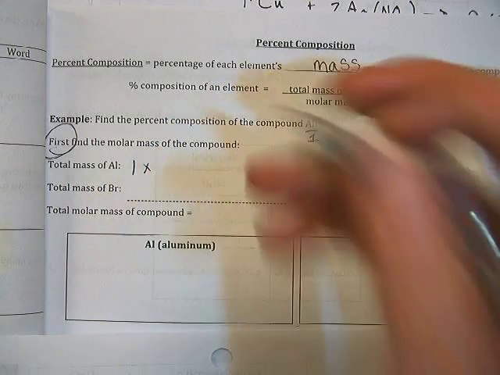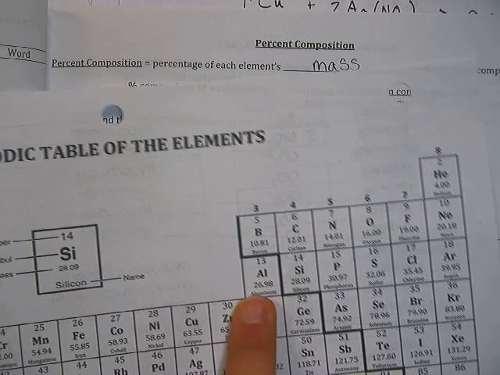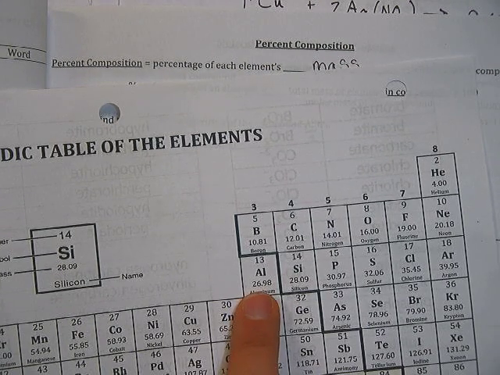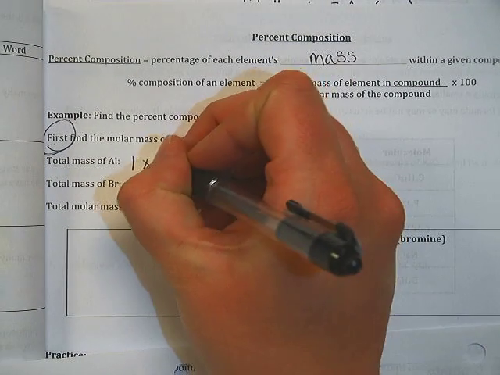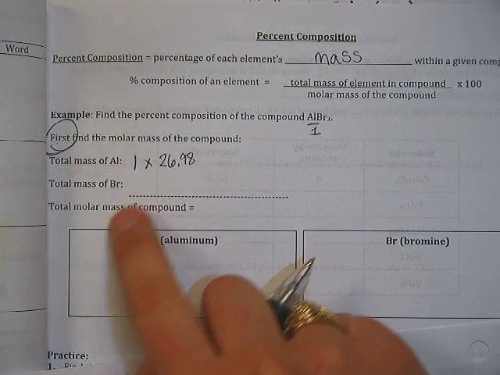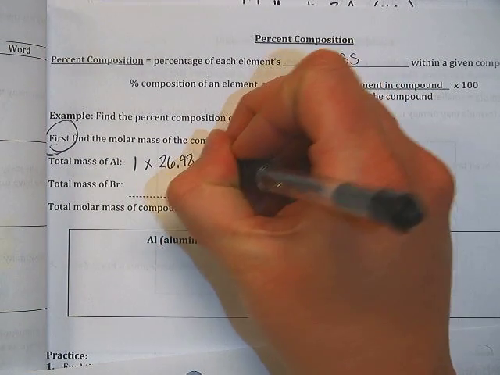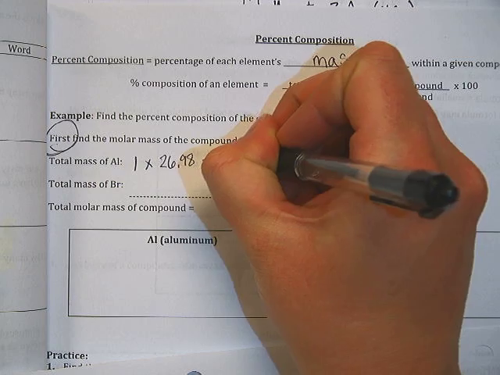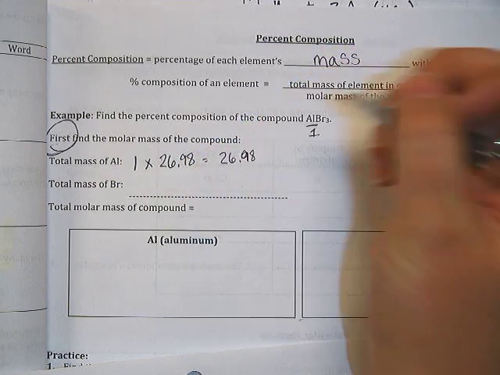in AlBr3, so we're going to do 1 times 26.98. So that total is 1 times 26.98.